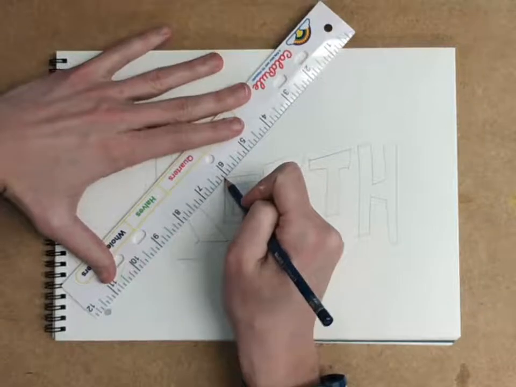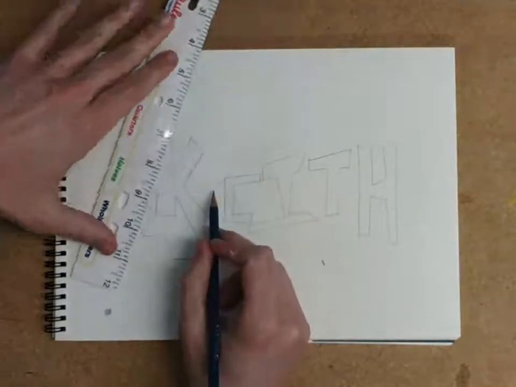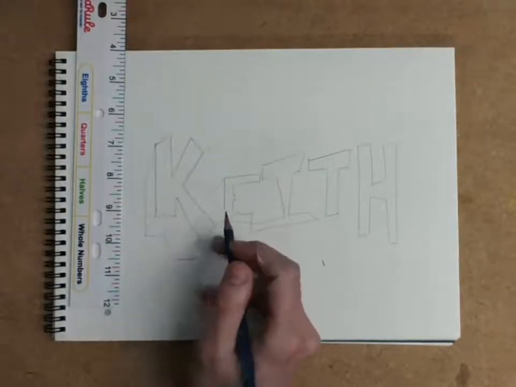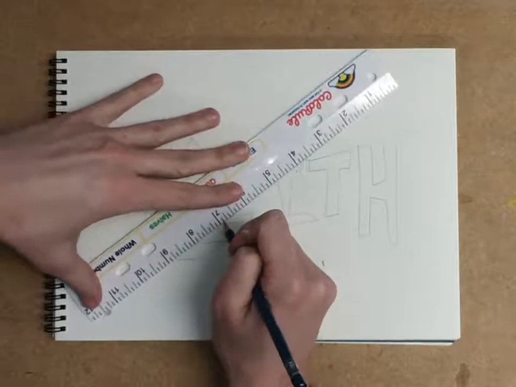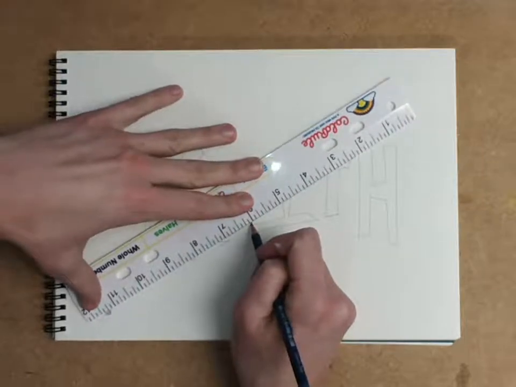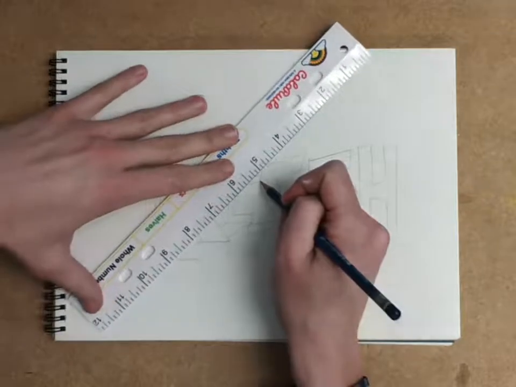Okay, this corner. Now I want this to be the same distance basically as my K. You could get a little different if you want to, if that's a look you're going for, but if you think it might confuse you, then make sure all of them try and stay equally the same size.